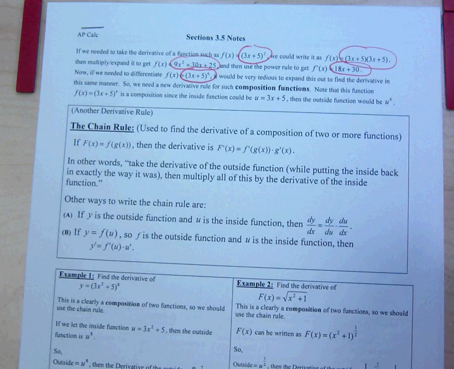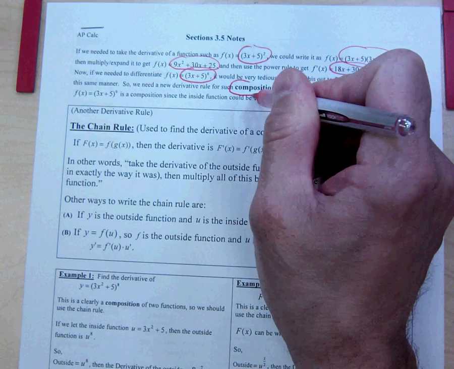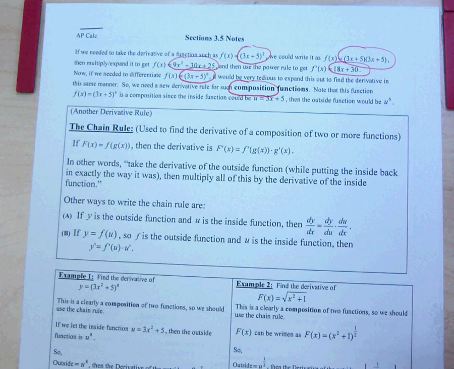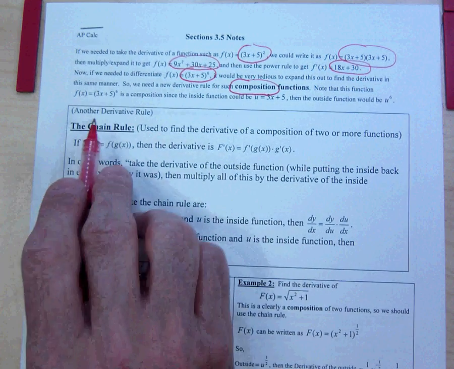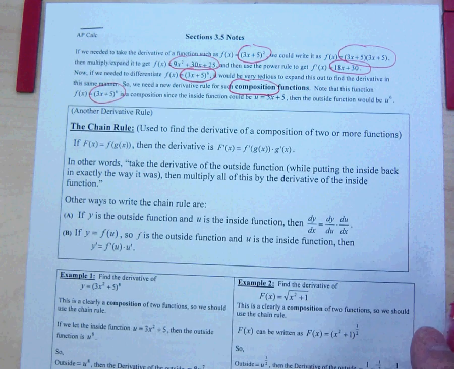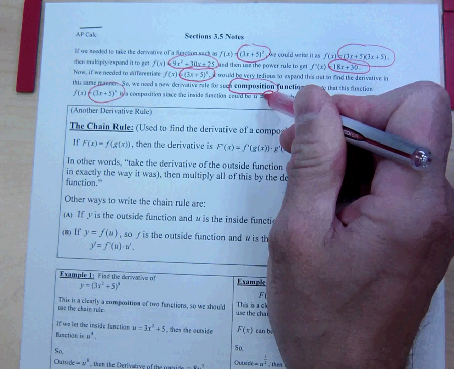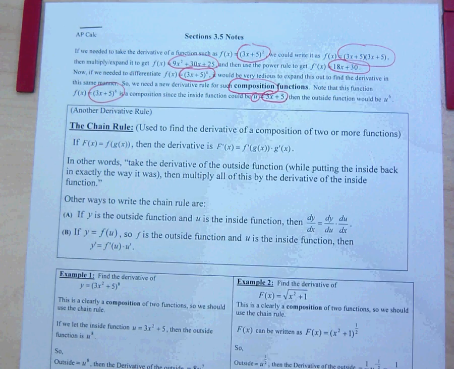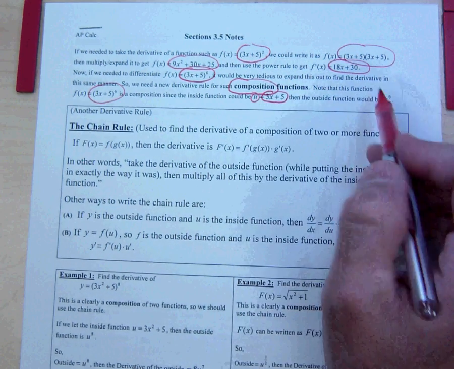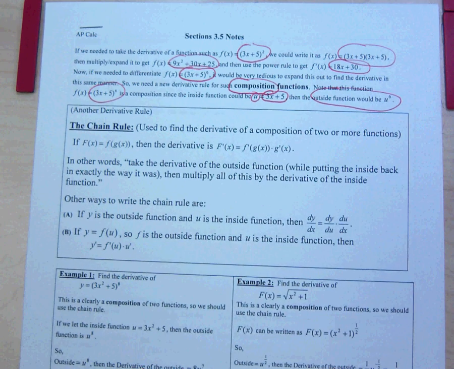And so basically you're going to use the chain rule to take the derivative when you have a composition of functions. And again, you remember from algebra that a composition is simply when you have a function inside of another function, like that. And so in that case, the inside function would be 3x plus 5, and if you call that u, for example, then you can think of the outside function as being u to the 6th power. Does that make sense? Okay?